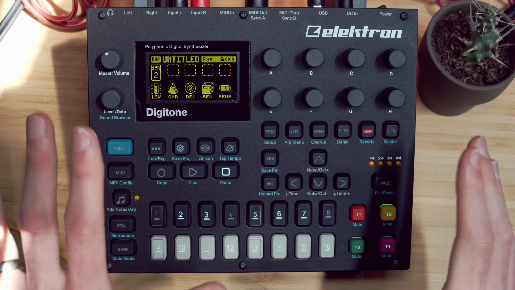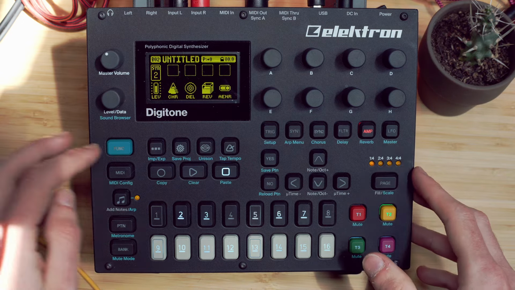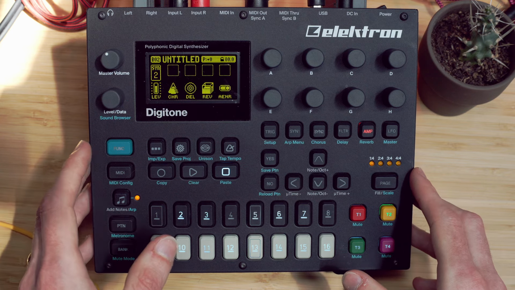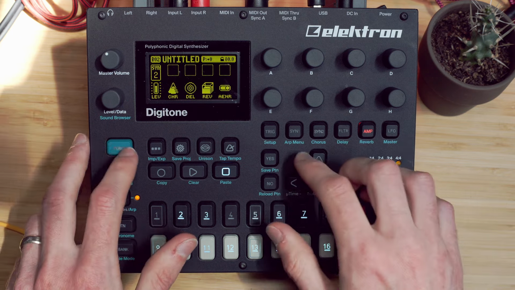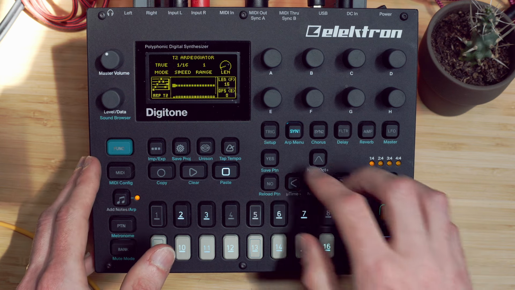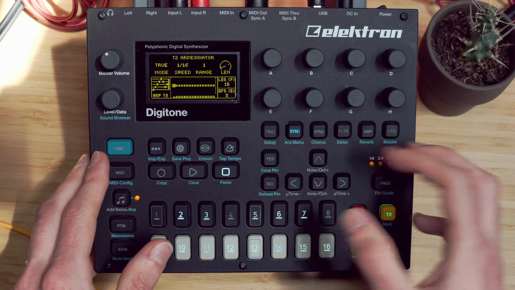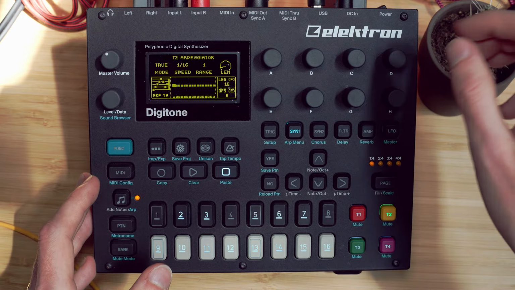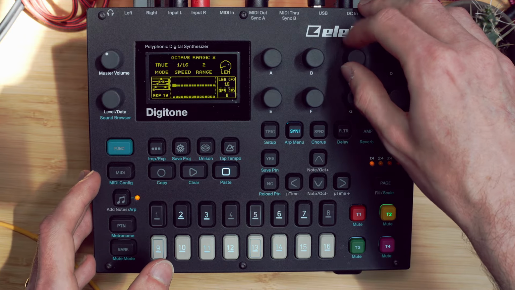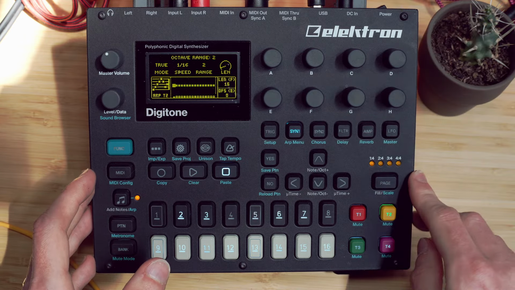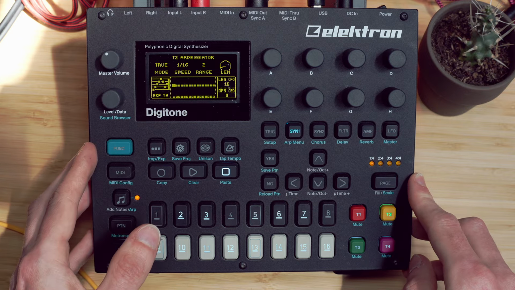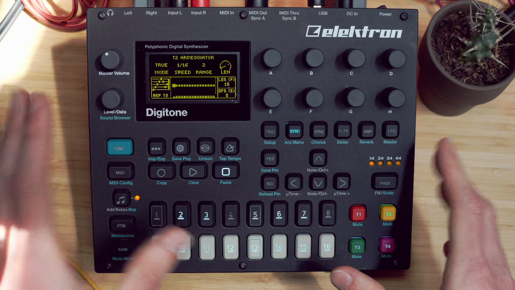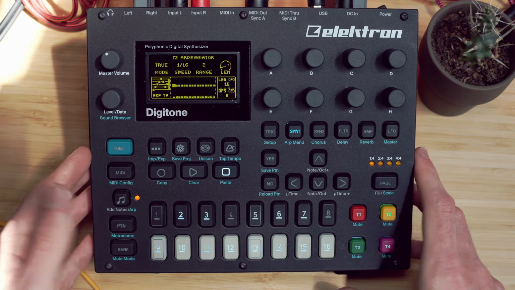Now, since this is going to be an ARP, we need to enable that. So we'll function ARP, and it's turned on. And we got to adjust a few things in the ARP menu. So we'll go over here to the ARP menu, so Shift Synth 1. And for this, we're going to increase the range to 2 octaves, and we'll keep the speed at 16ths. This track has a pretty slow BPM, about 80, so 16ths sound pretty good here.